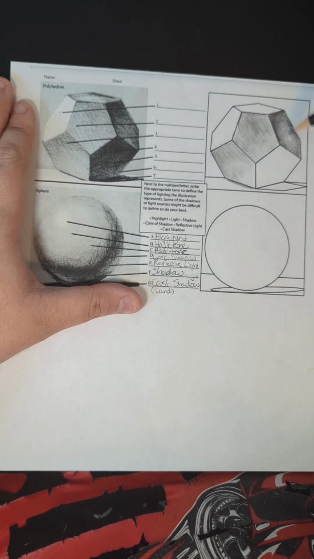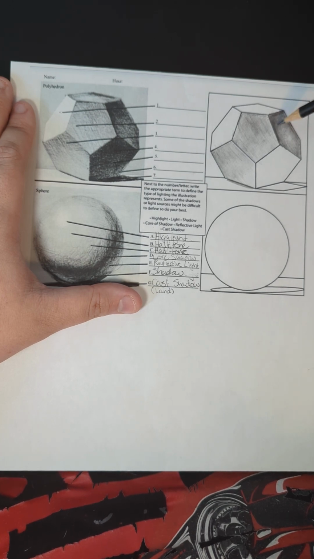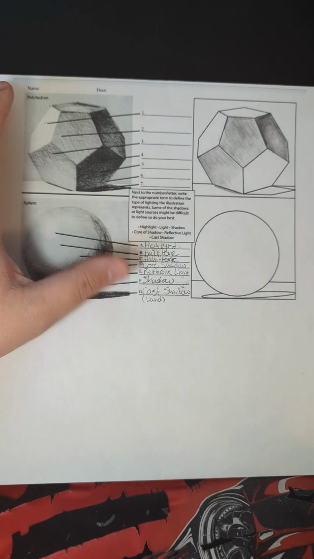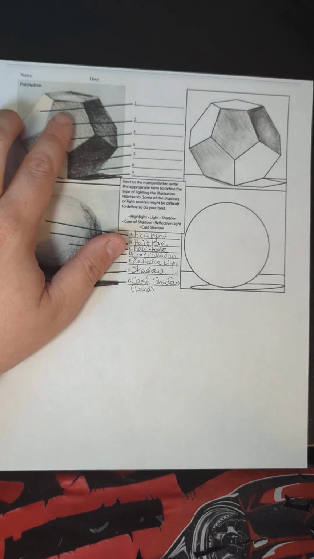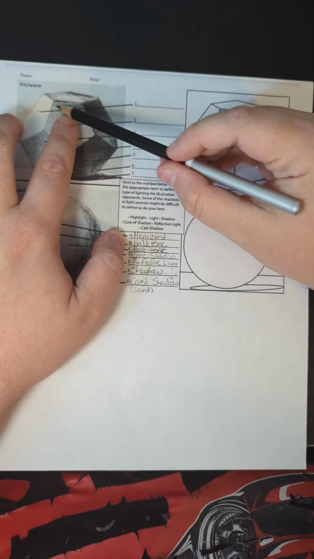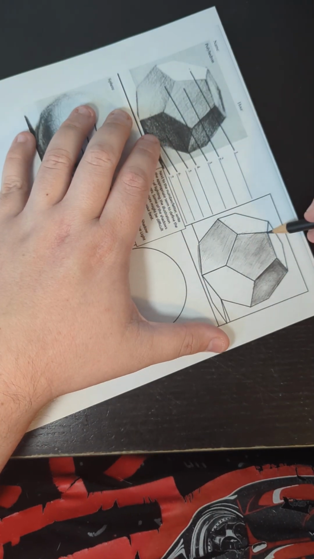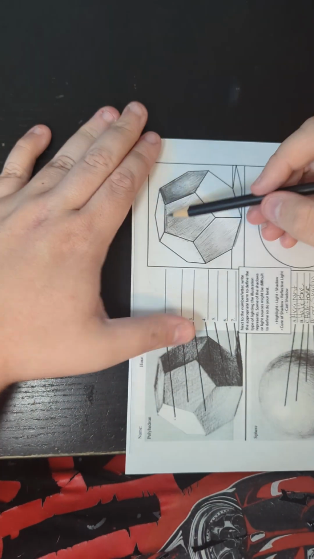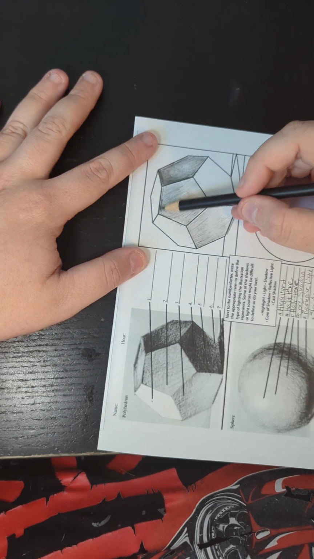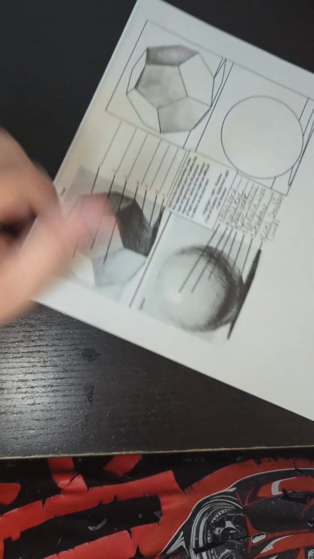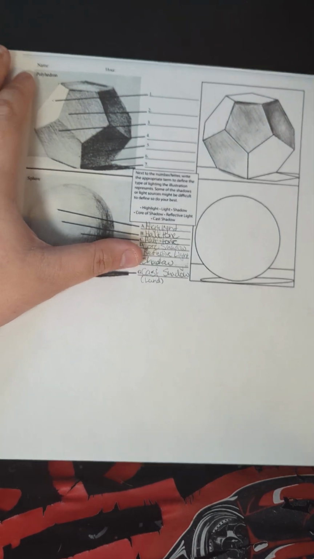Now soften the pattern a little bit. There we go. Now I've done this one as the darkest part, so this is this. Something like that, yeah.